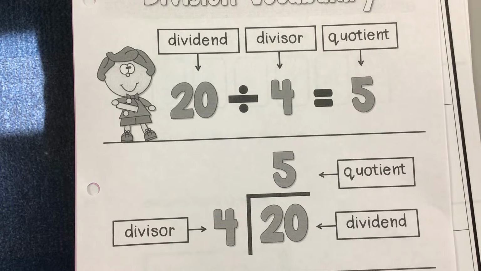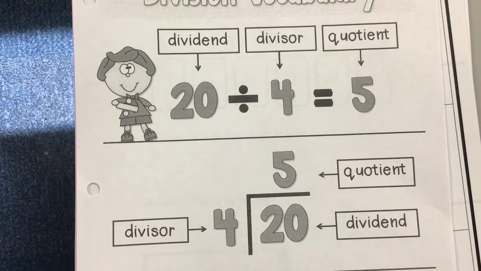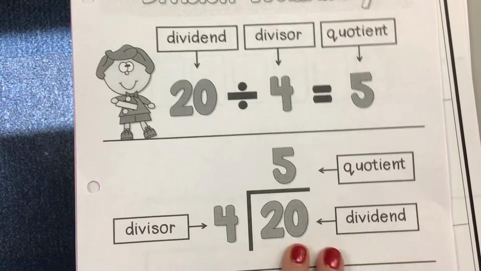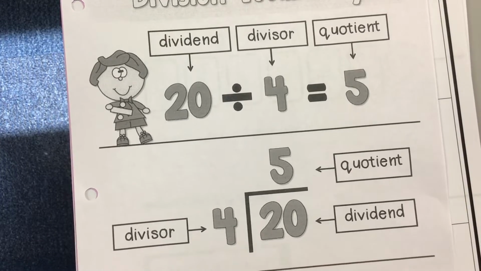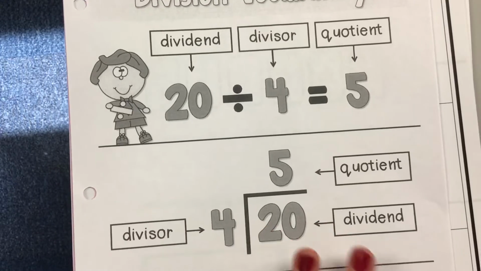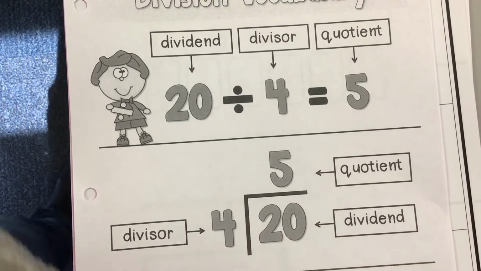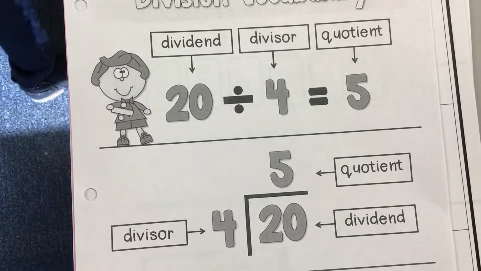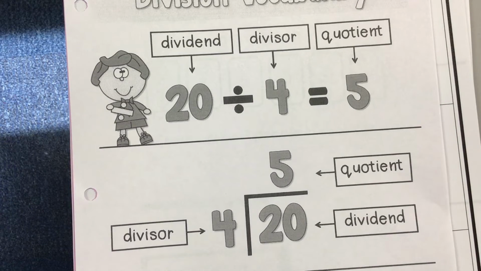I want us to just take our time talking about it, okay? So our goal in fourth grade is to be able to divide up to 4-digit dividends by 1-digit divisors, okay? So 4 digits by 1 digit. That's our division goal for fourth grade, okay?